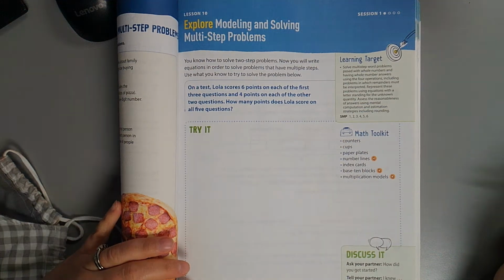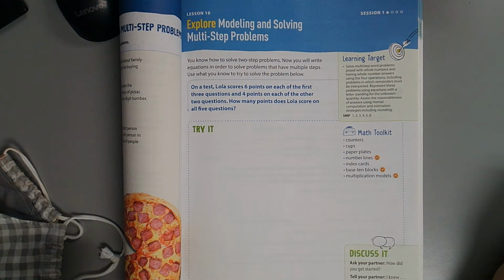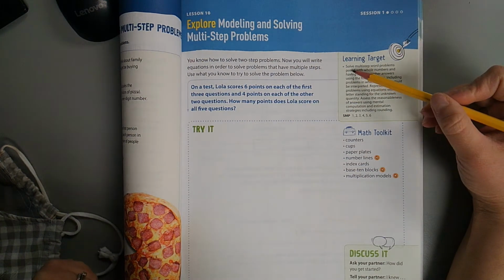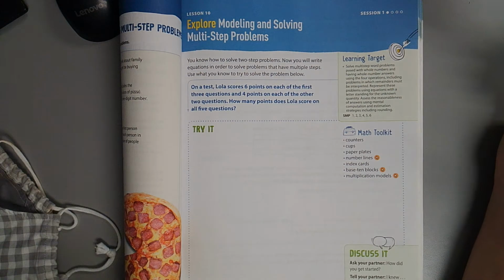This is lesson 10, page 193. This is explore modeling and solving multi-step problems. Okay, so that is our standard. We're going to solve multi-step word problems posed with whole numbers and having whole answers.